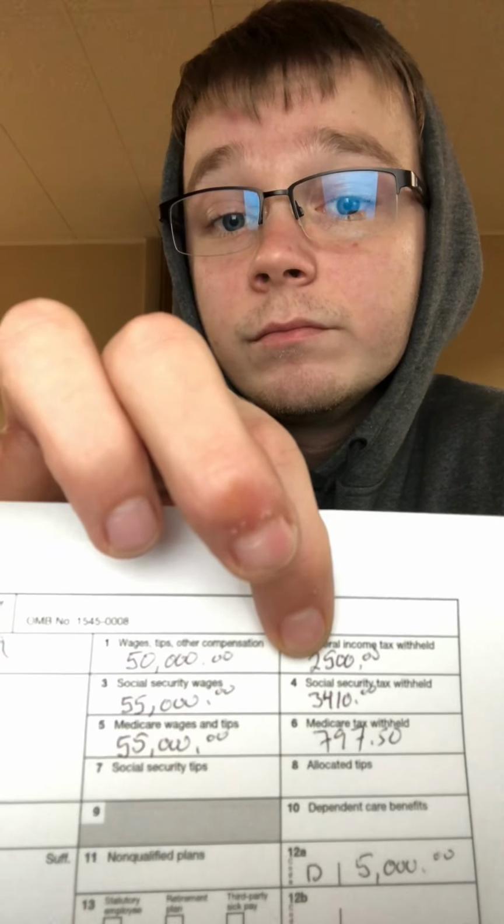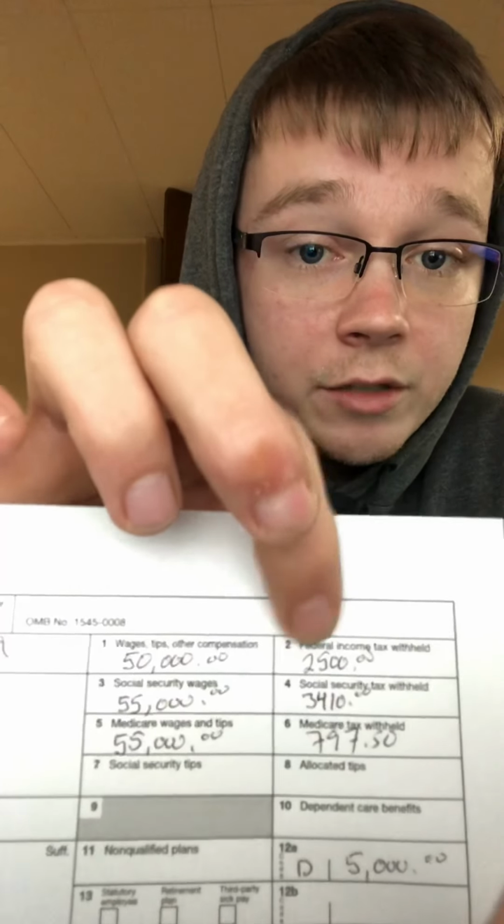If you claim 1, 2, 3, 4, however many deductions or dependents you're claiming, then this will go down. And if you want, you can make box number 2 zero. You can take home the full $50K and then square up with them at the end of the year if you wanted. Or you have them withhold the right amount, and then this is what you're filing your tax return for, right here, box number 2.